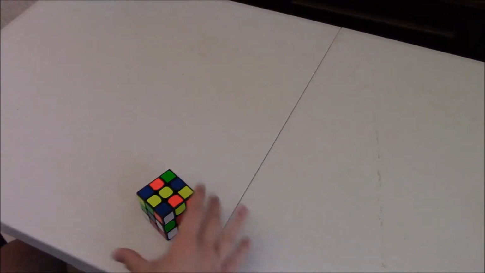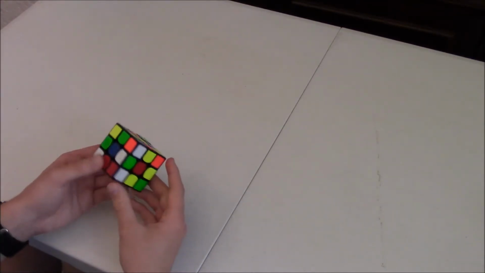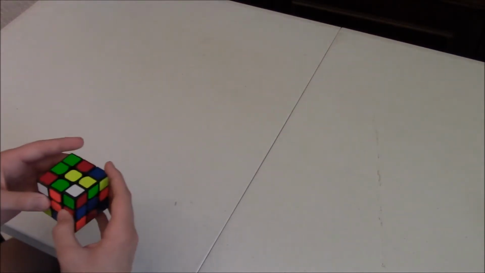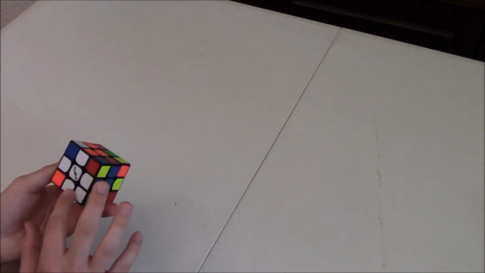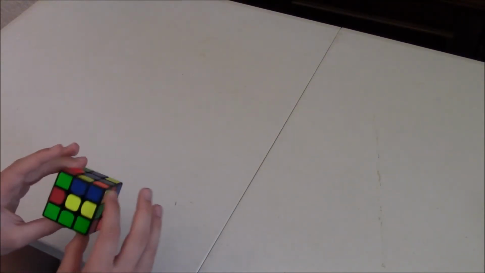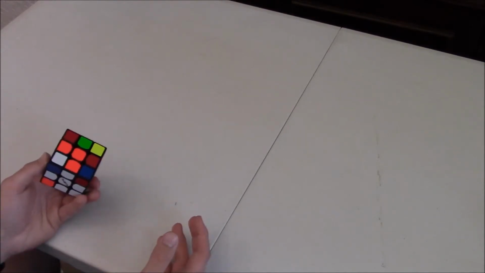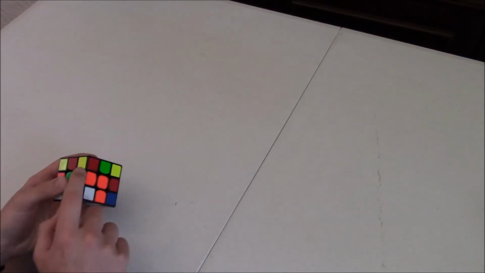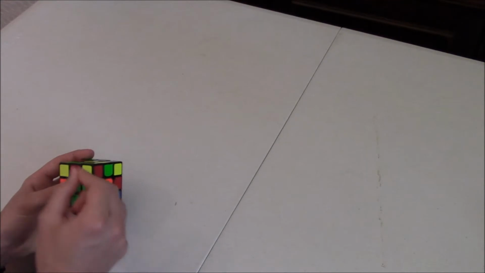So the first step of the method is the ribbon. In ribbon, what you're going to do is solve the cross plus 1 F2L edge. However, you don't necessarily need to do this as your first slot. A lot of the times what I'll end up doing is it'll either be my second or third slot, or it might even be my last slot, if that's the best time for me to put in the random edge. So the slot where you put this edge in is going to be known as your ribbon slot.